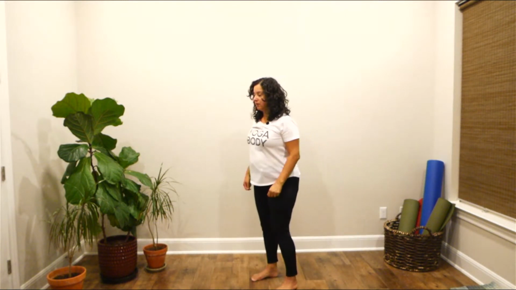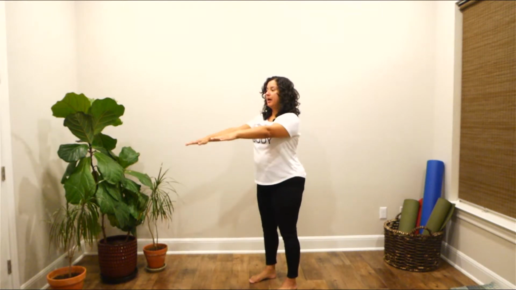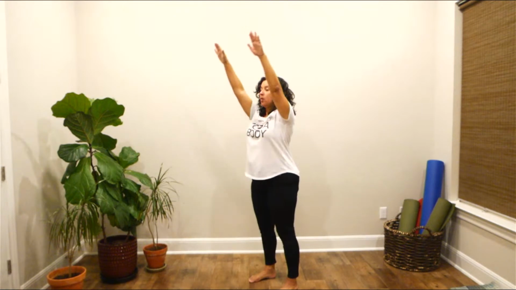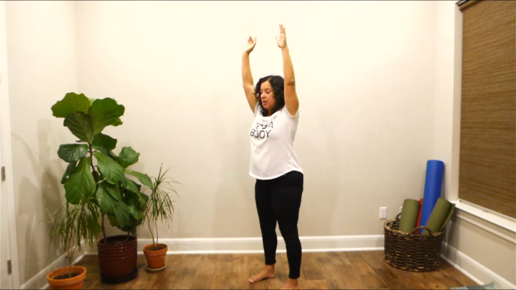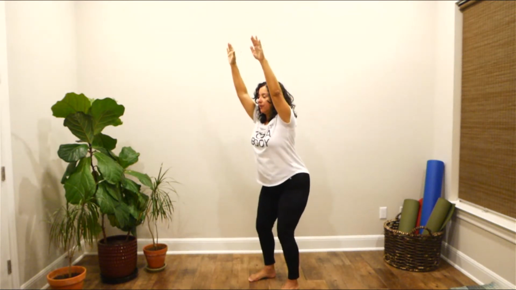And you'll remember, we want to keep the abs engaged and the tailbone in a neutral position, being careful that we're not pointing it toward the back. Okay, here we go. On an inhale, arms move forward and up, either to chest height or all the way up. All the way up is a bit more intense. Then go ahead and squat.